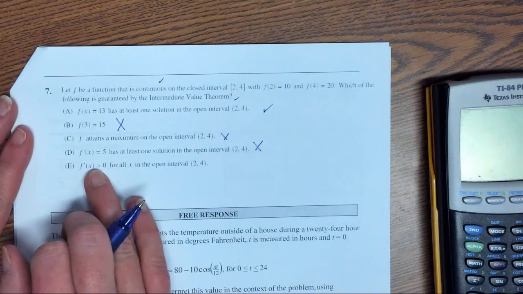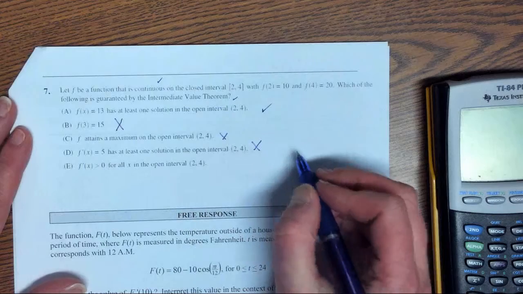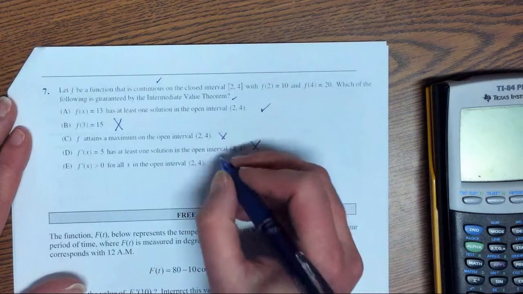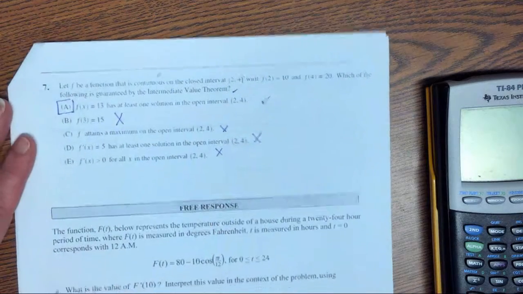Derivative is greater than 0. Do we know it's increasing the whole time? Or could it have started out at 10 and gone down and then back up to 20? I don't know what it did. The only thing that is guaranteed is IDT.